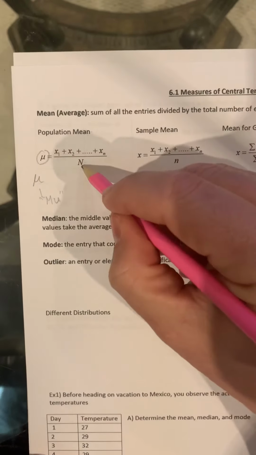Okay, then we have mode. Mode is the entry that comes up the most frequently or the most often. Okay, that's quite easy. Just look at the numbers. You can see which comes up the most frequently. Okay, outlier. You've learned this throughout high school. So it's a point that doesn't fit the trend. So it's different from the rest.